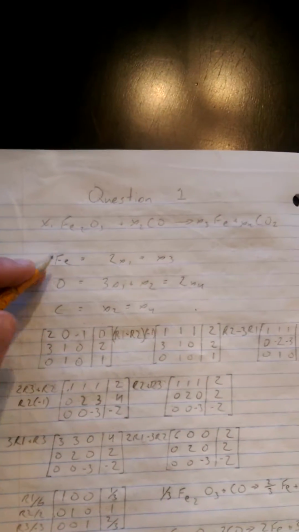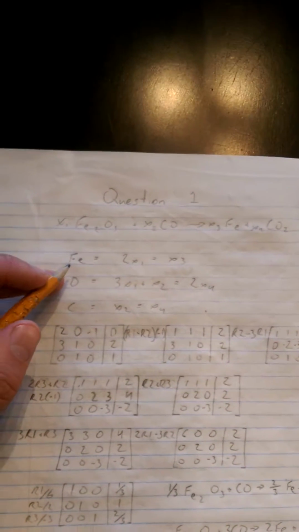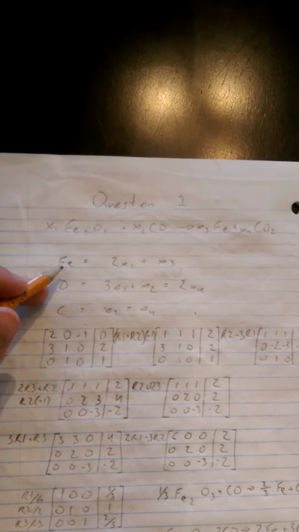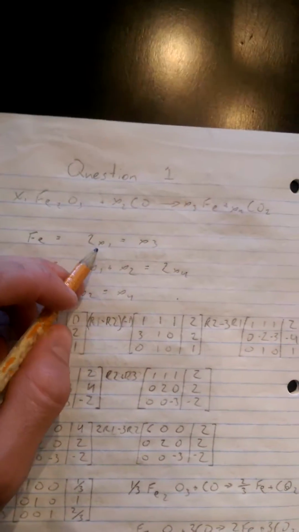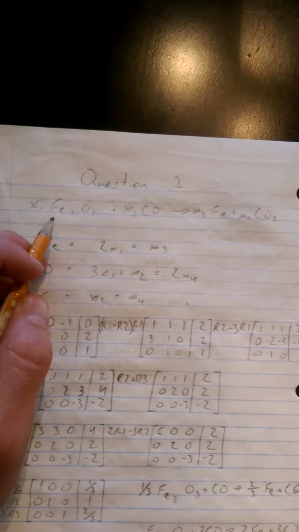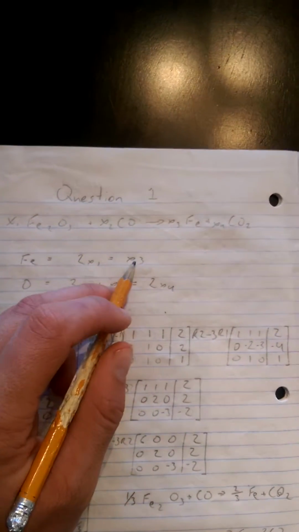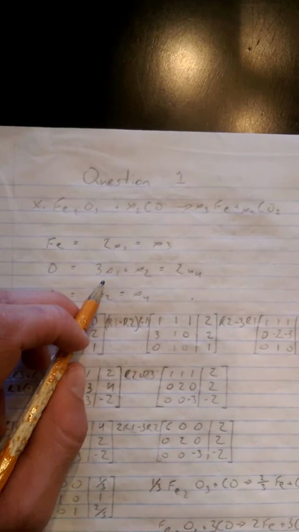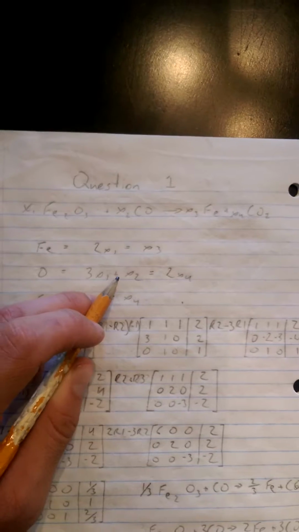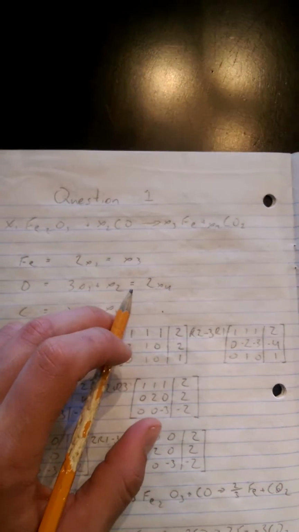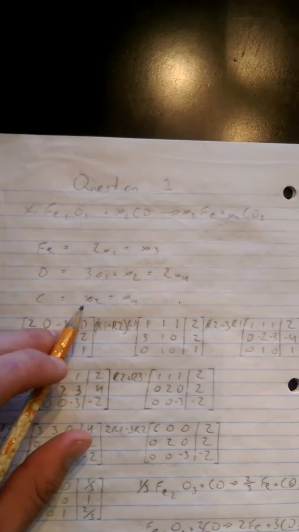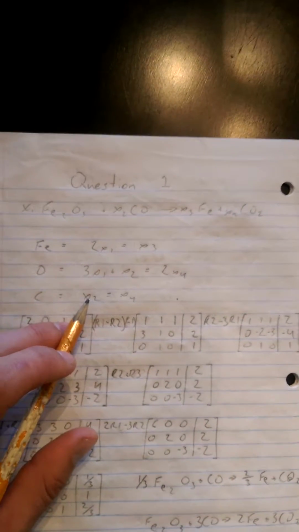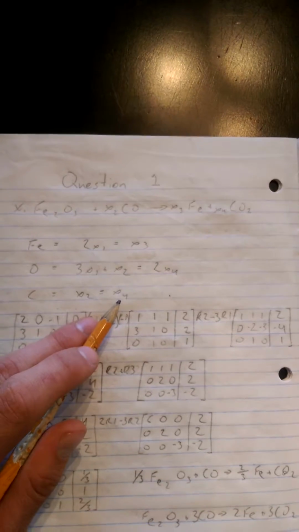So first things first, I set up each element separately with an equation. So I know that there's 2 irons in the first term, and that equals 1 iron in the third term. I know that there's 3 oxygen in the first term, and it adds with 1 oxygen in the second term, then equals 2 oxygen in the fourth term. And then carbon, there's 1 carbon in the second term and 1 carbon in the fourth term.